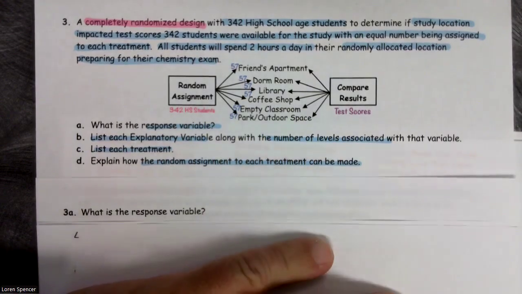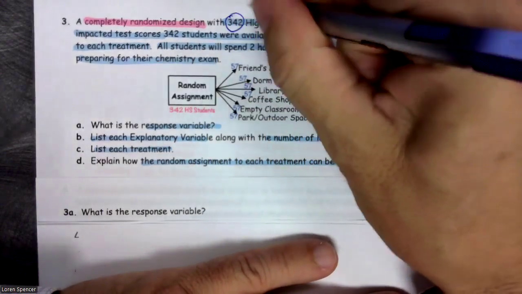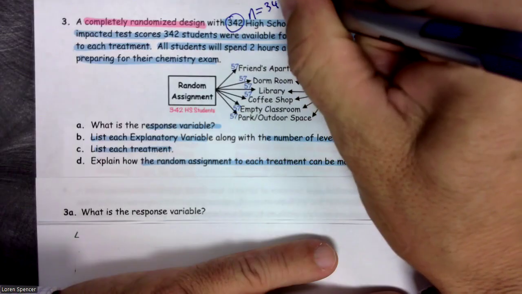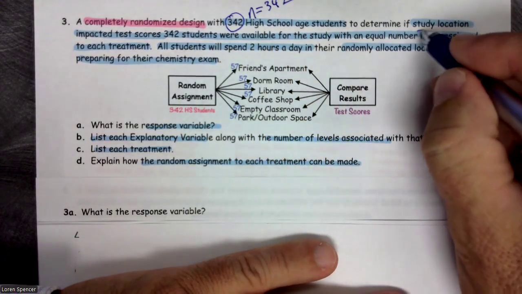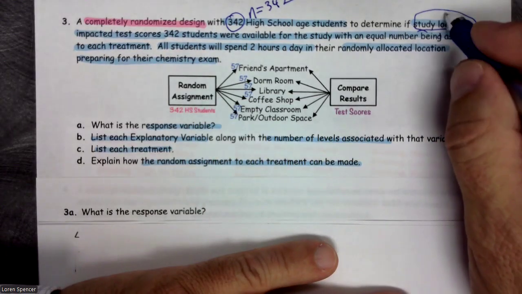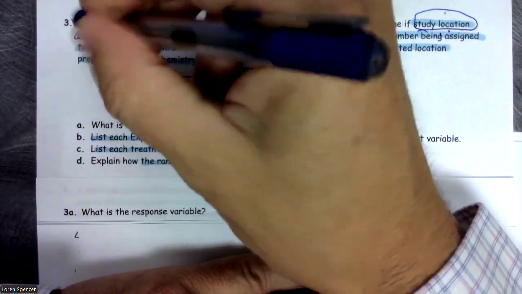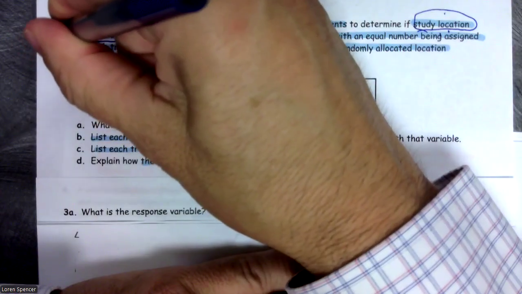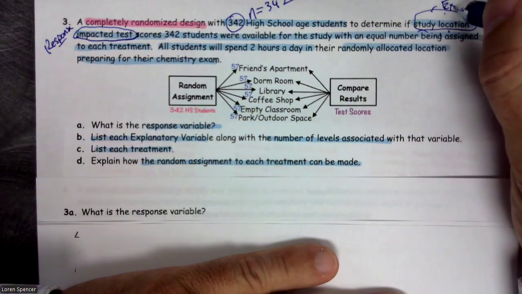So a completely randomized design, it's important to note what type of design it is, because completely randomized means we put everything in a hat with 342 high school students. So we know our sample size is 342 to determine if study location impacted test scores. So this is our explanatory variable, and we're looking to impact test scores. So this is going to be our response, and this is our explanatory.